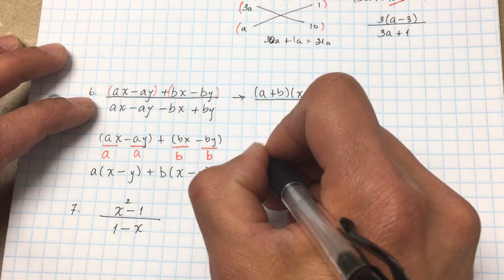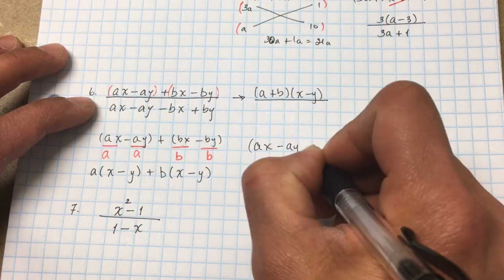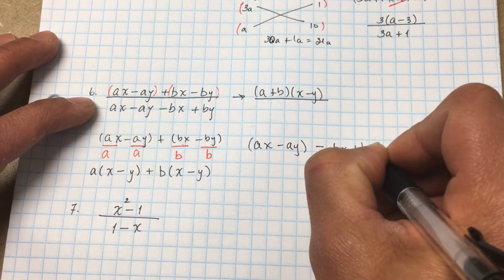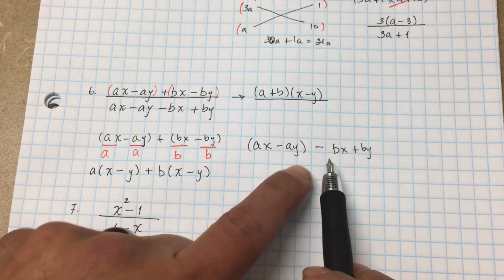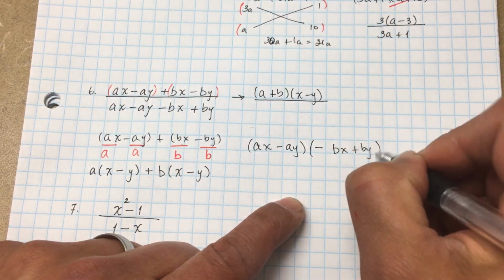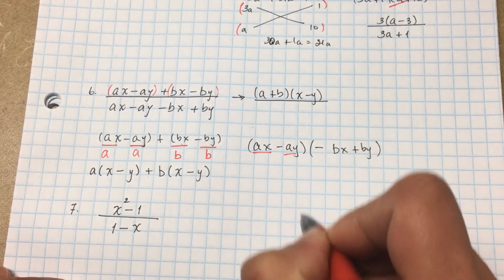Now we're going to do the bottom. So same thing, ax minus ay. We're going to group that one. And then we have minus bx plus by. And if you remember, si se acuerdan, when you see that negative right there, you also want to include that. We're going to actually be factoring out that negative to help us out. Okay, vamos a factorizar esa.